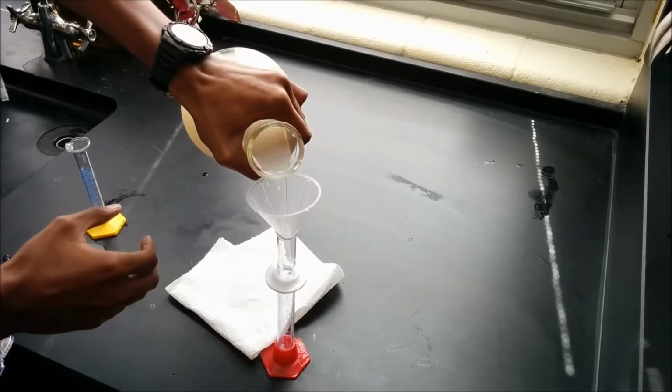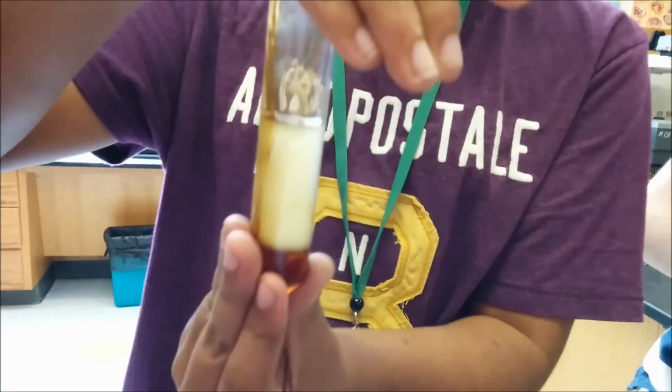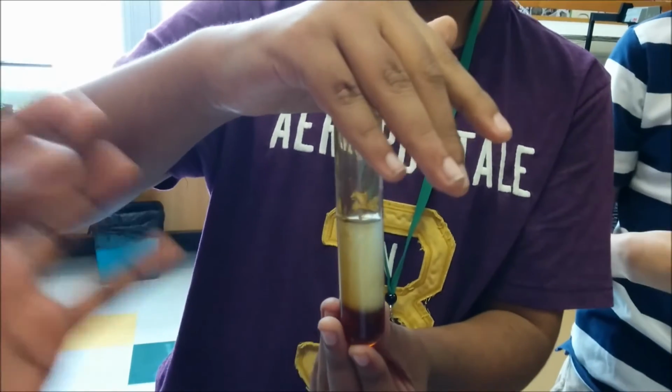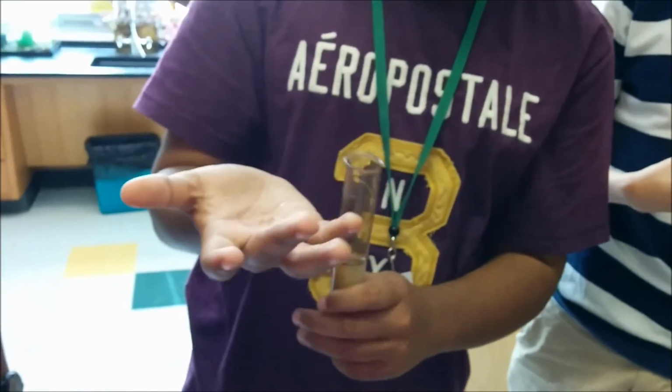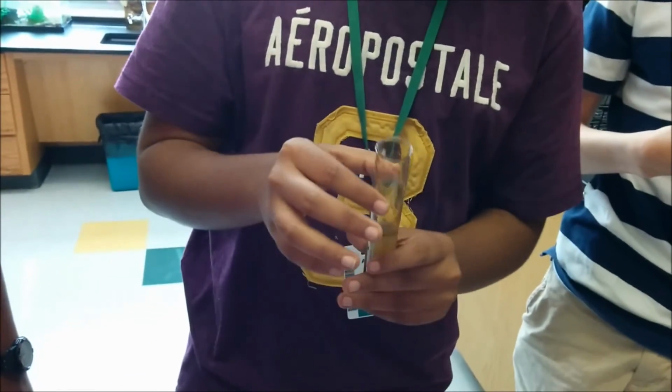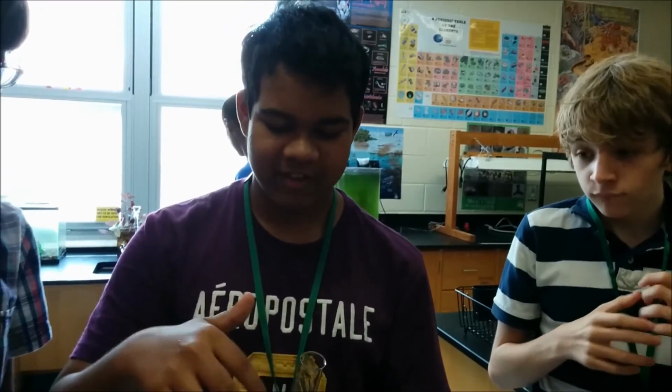We're going to add this to the test tube, and then we're going to add water. So what exactly are you doing right now? We're mixing our solution of water, yeast solution, and molasses. So how particularly are you mixing it? We're using 12.5 milliliters of water, 12.5 milliliters of molasses, and 5 milliliters of yeast. So are you shaking it around? No, we're just inverting it.